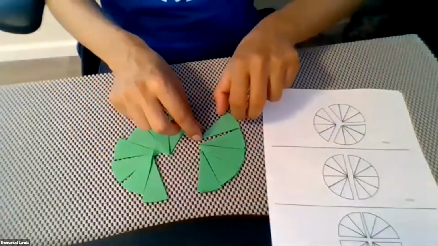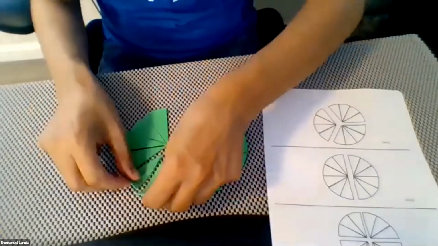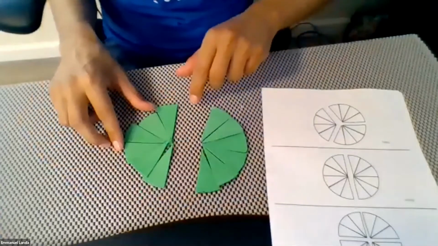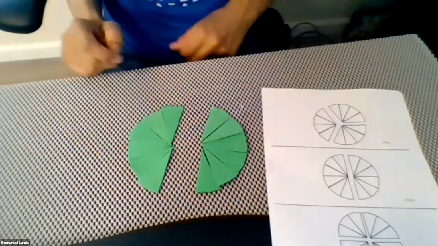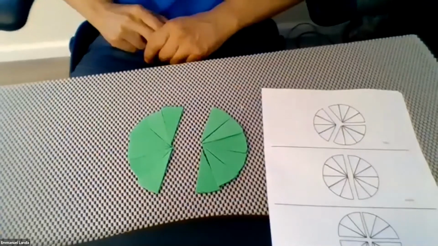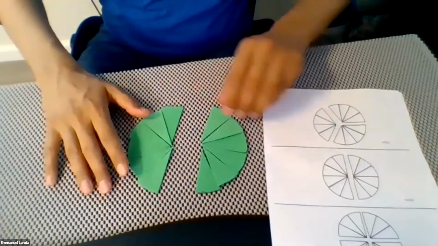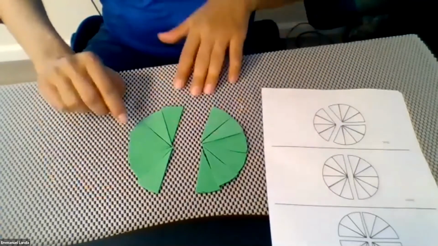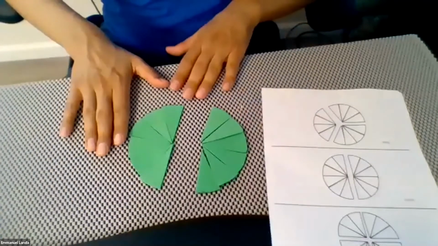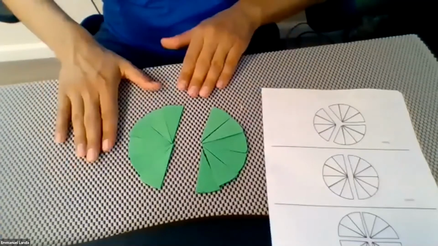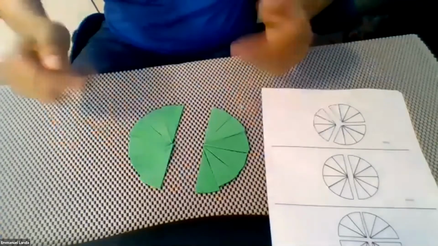And this can be expressed as half of the whole, or 1 out of 2. 1 out of 2 is 1/2. The 12 triangles make up the entire square, so half of those, which in this case would be 6, would make up half of the shape, or half of the circle.